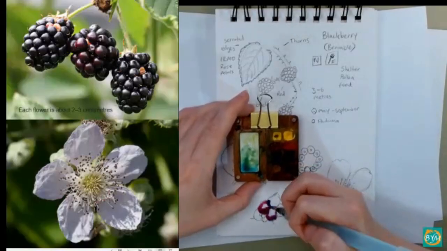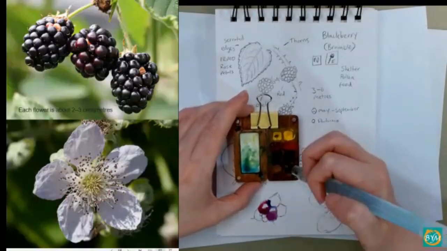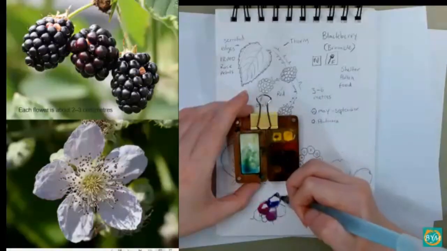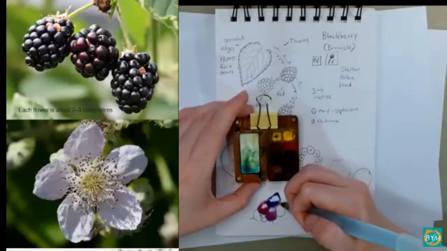And what I'm going to do is look at where the highlight is positioned and make sure that I am getting some white paper left showing through where I want to have a highlight.